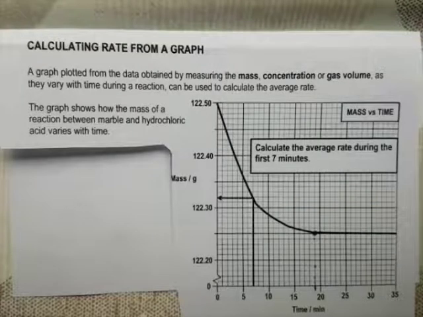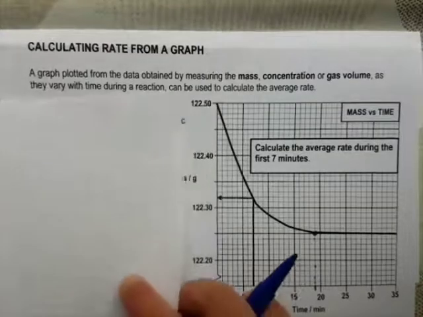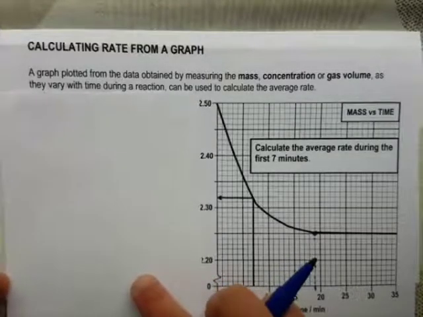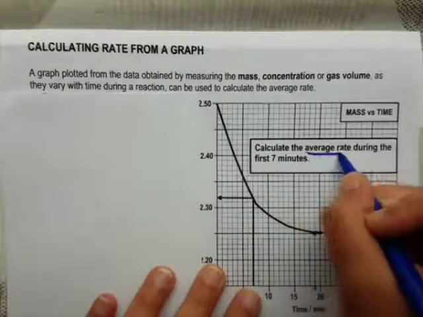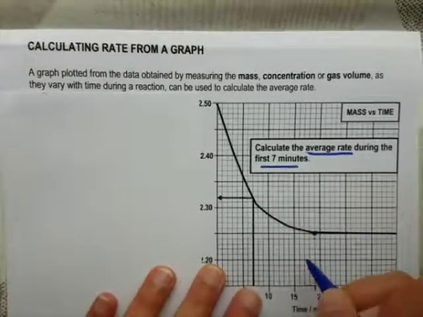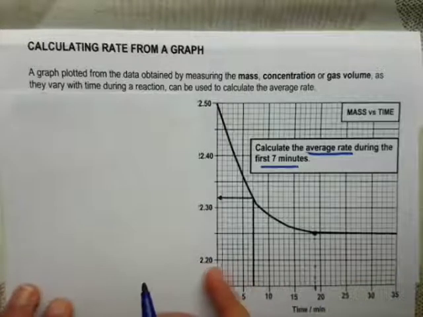So what we are going to do to show our working for this is, first of all, write out our equation again. So this is what we're trying to do. We're trying to calculate the average rate of reaction during the first 7 minutes using this graph here.